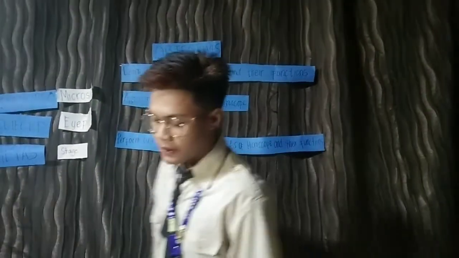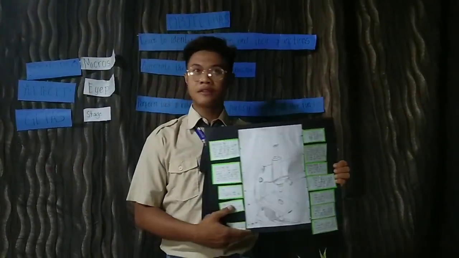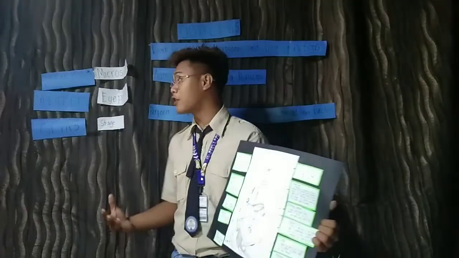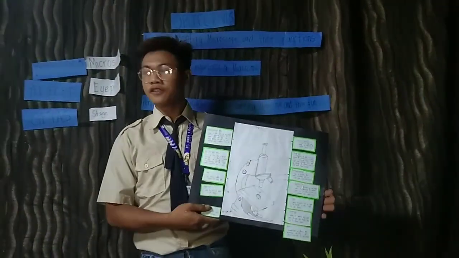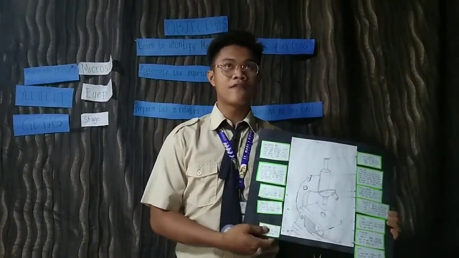So before we proceed, I will group this class into two groups. This is group 1 and this is group 2. I have a picture here about the microscope, showing the parts of the microscope and their functions.